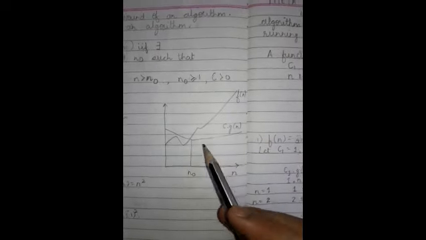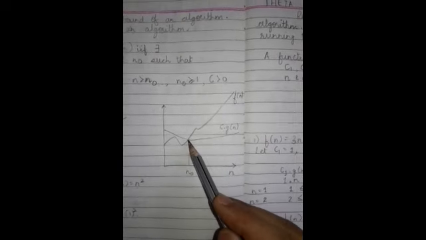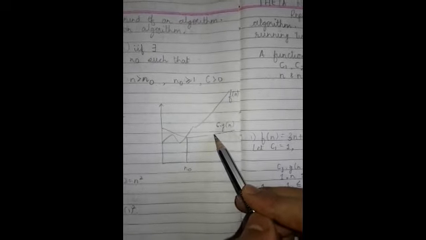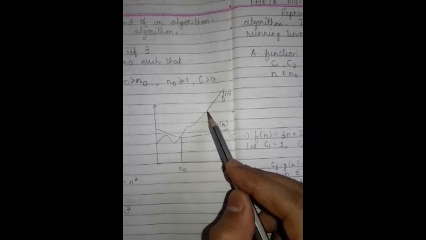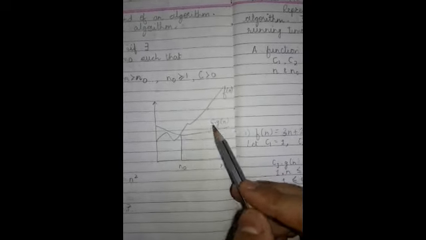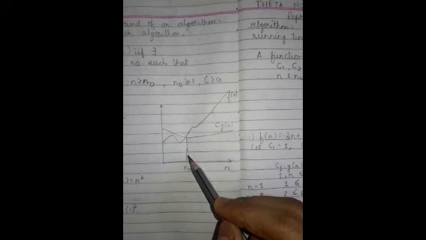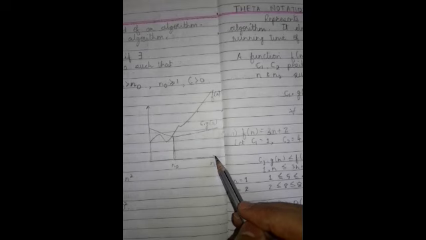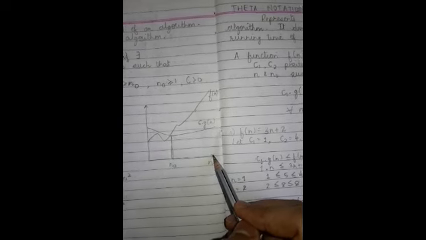If you check this simple graph over here, after a certain point n naught, g of n is always less than f of n, or you can say that f of n is greater than or equal to c into g of n. Here n naught is greater than or equal to 1, n is greater than n naught.